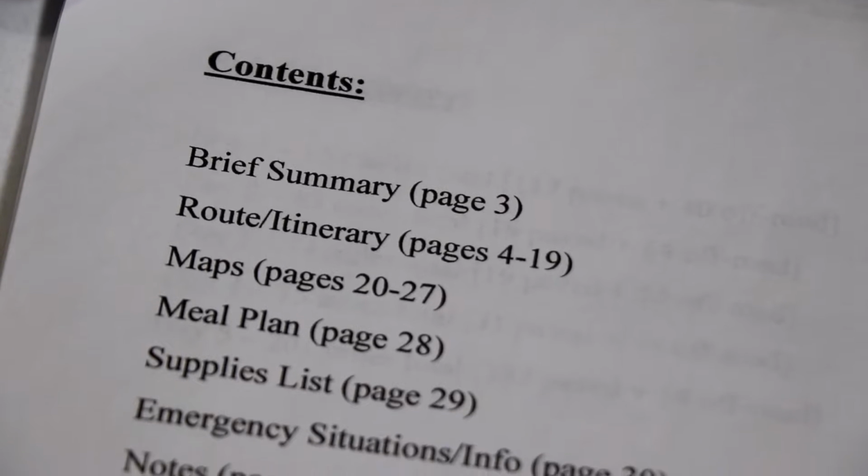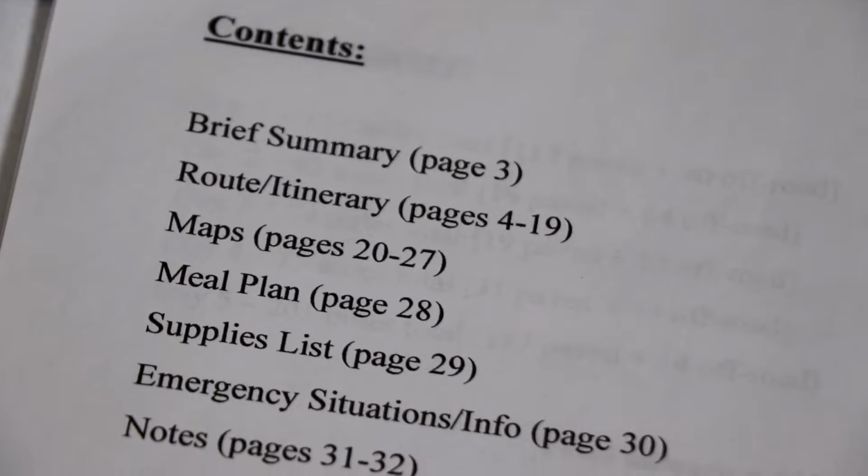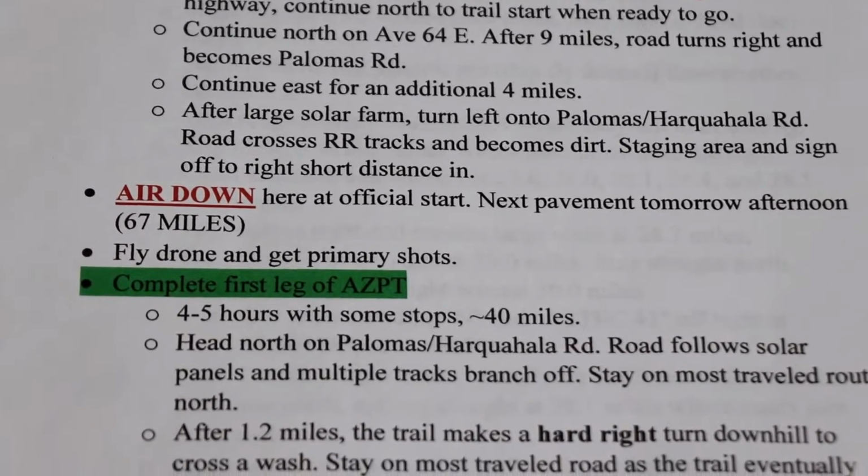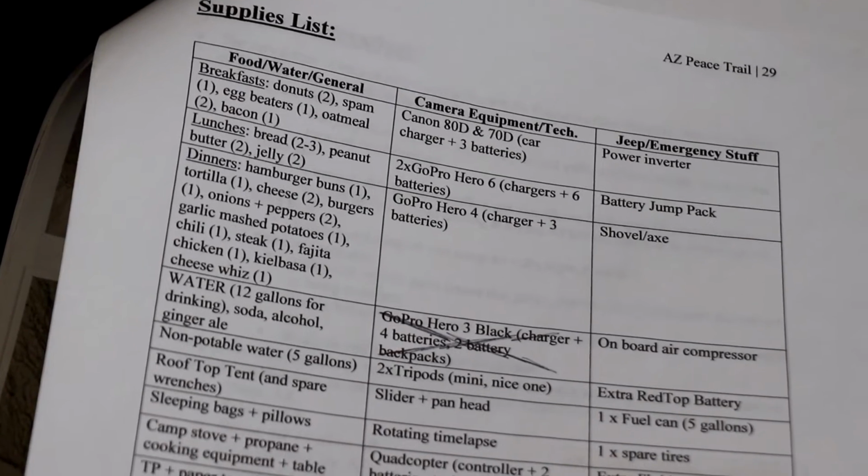After spending that time doing the research, what we ultimately come up with is the master itinerary. This is, again, the holy grail that we reference extensively while out on the trail. Inside of it, it has turn-by-turn directions, coordinates to different campsites and sightseeing things we're going to do, and just overall information that we think we may need. Packing lists, emergency situations. It has a place for us to take notes on what's going on, where we're at.